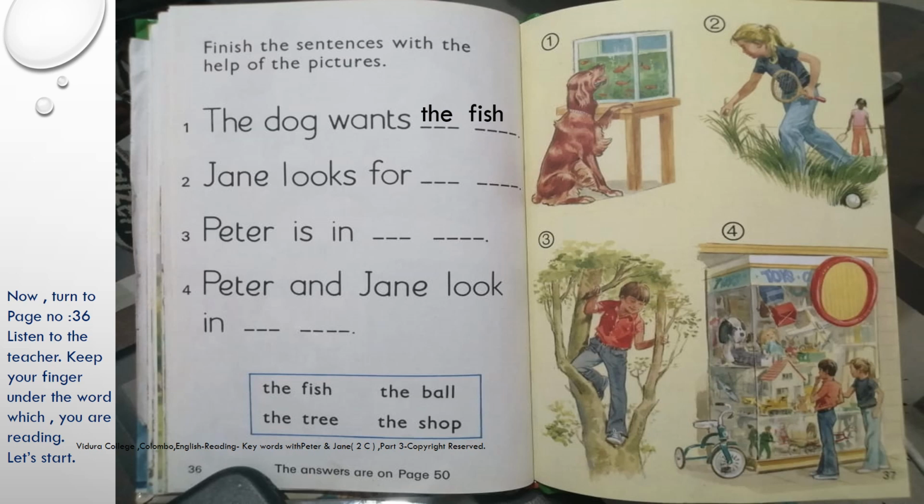Let's move to question number 2. Read with me. Jane looks for... You have to fill in the blanks. So, look at the second picture. Jane has a tennis racket in her hand and seems like she is looking for the ball.